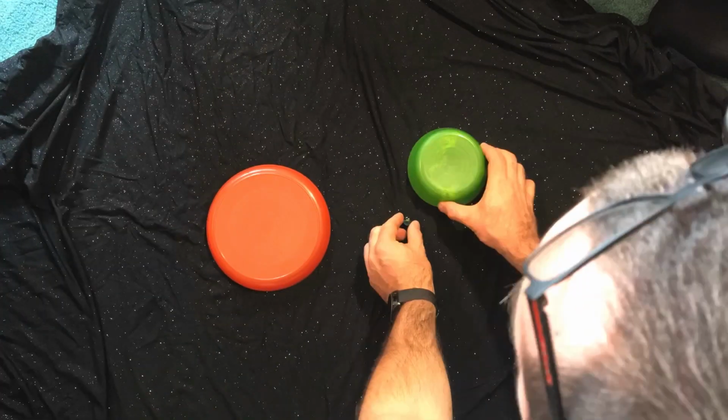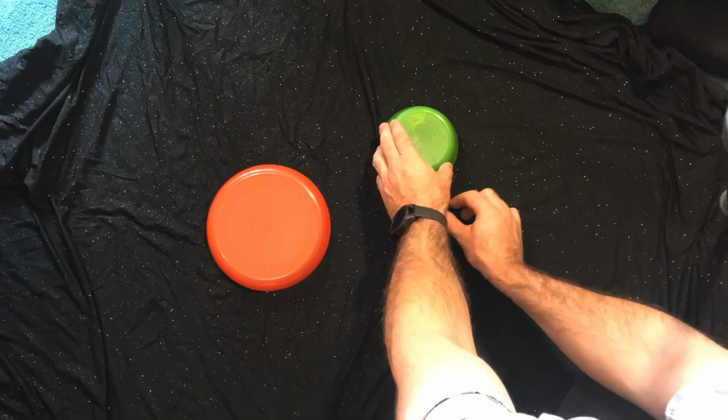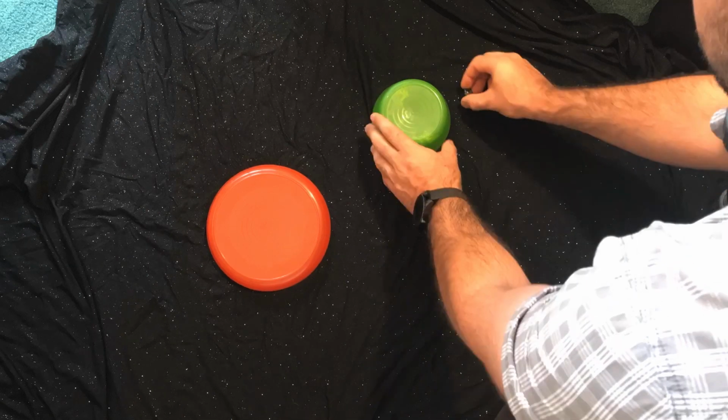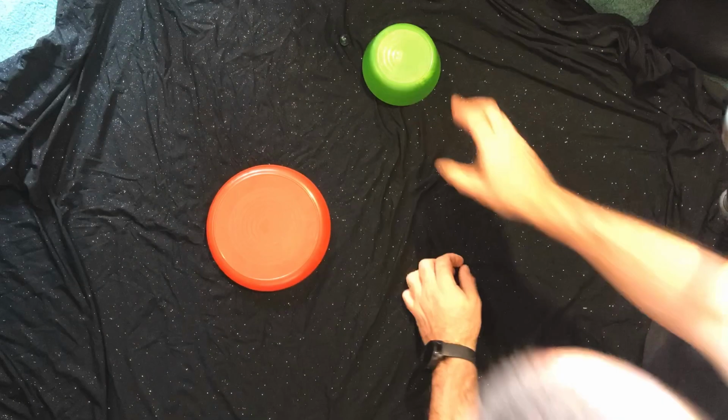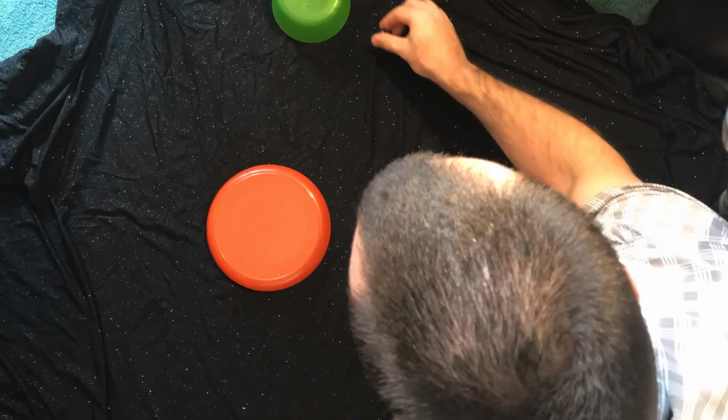How the moon orbits the Earth and the Earth orbits the sun. Here in this demonstration, the orange plate represents the sun, the green bowl represents the Earth, and the small marble represents the moon. As you can see, the moon is orbiting the Earth. It takes about a month for the moon to do that.